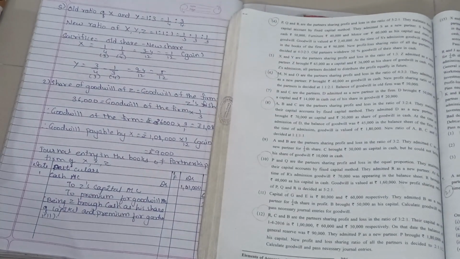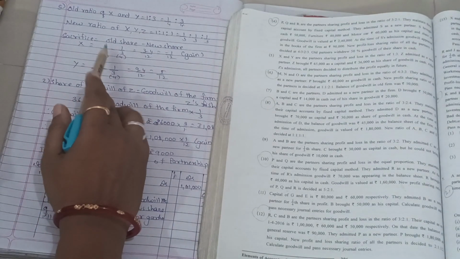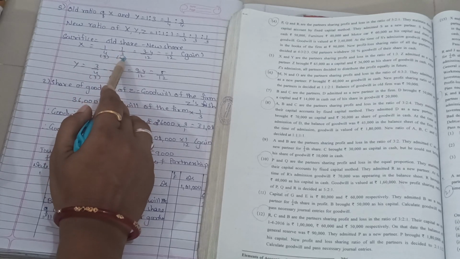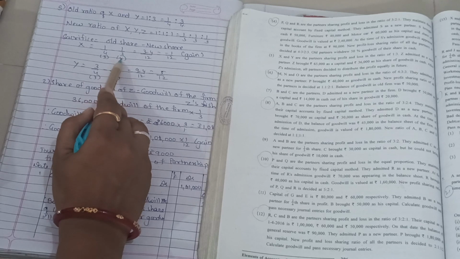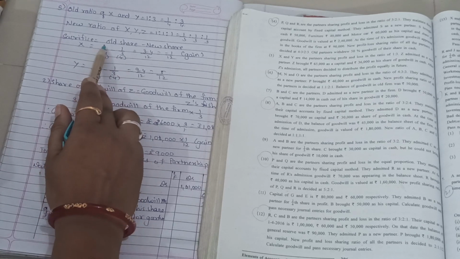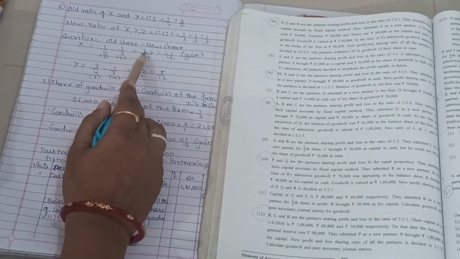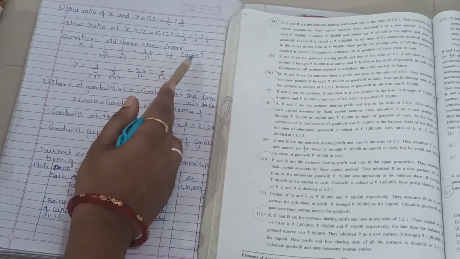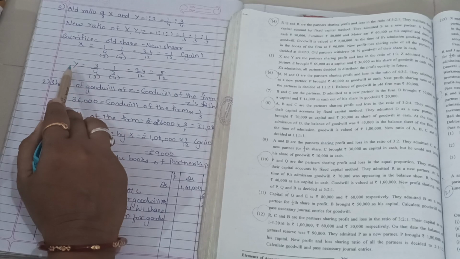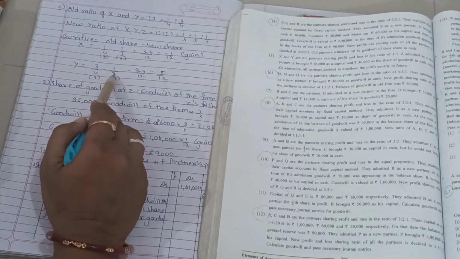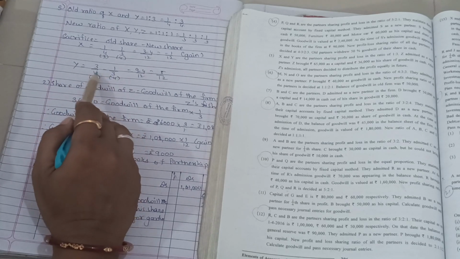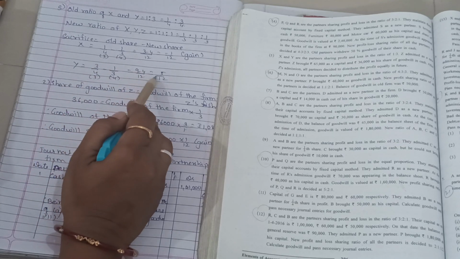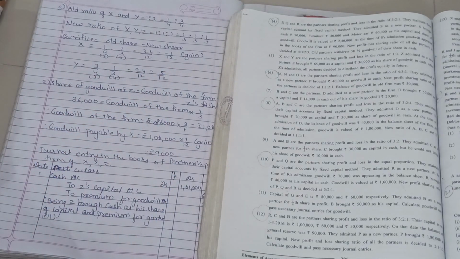Sacrificing ratio is equal to old share minus new share. So for X, 1/4 minus 1/3. Making denominator equal, 4 3s are 12 and 3 4s are 12. So here 3 1s are 3 and here 4 1s are 4. 3 minus 4 upon 12, we will get minus 1 upon 12, it will be gain. And for Y, 3 upon 4 minus 1/3, by making denominator equal, 4 3s are 12 and 3 4s are 12. 3 3s are 9 minus 4 upon 12, so we will get 5 upon 12.